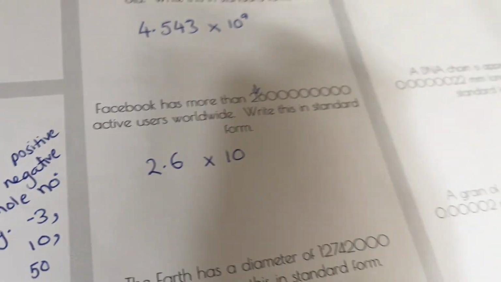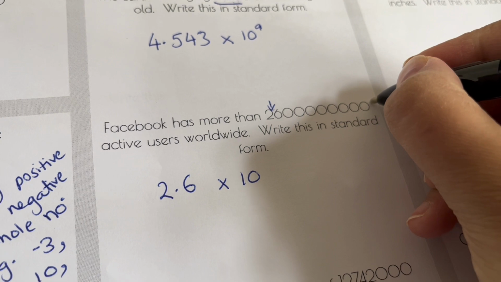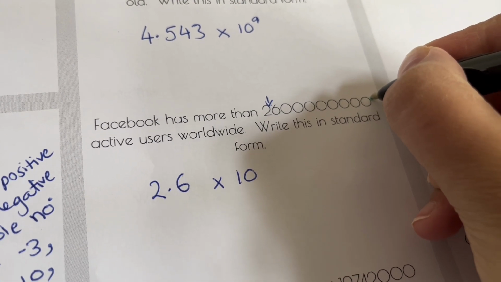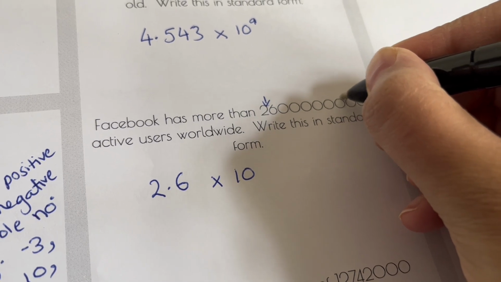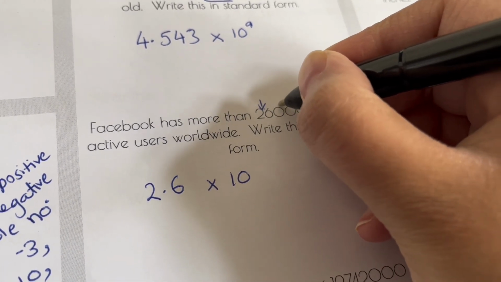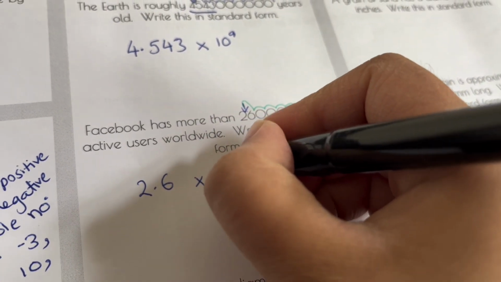So if we start from here, and I'll use a different color pen just to show you the jumps, starting from the end and counting my jumps, 1, 2, 3, 4, 5, 6, 7, 8, 9. So it's times by 10 to the power of 9.